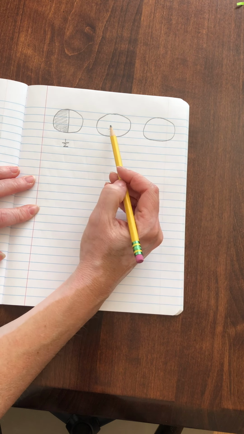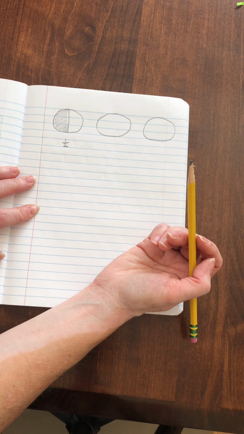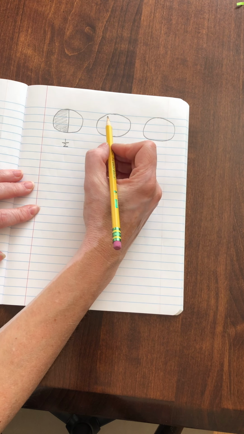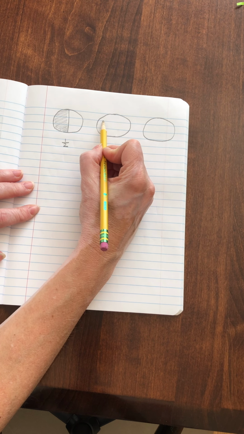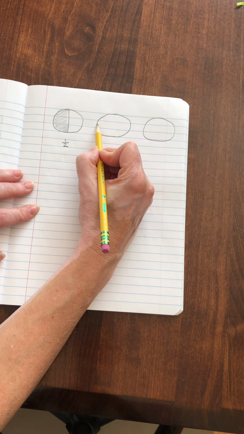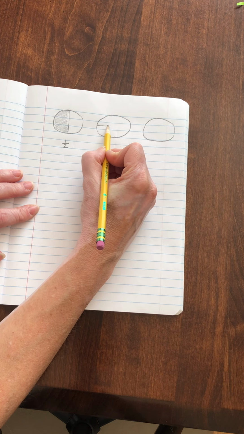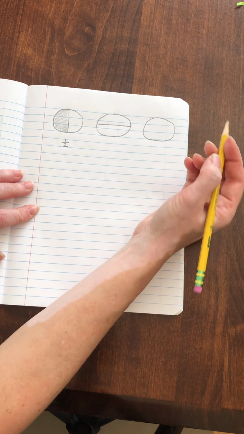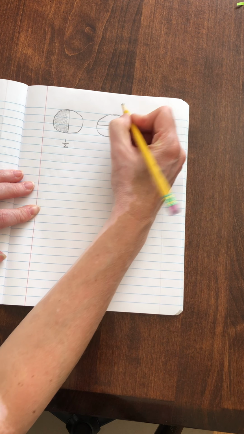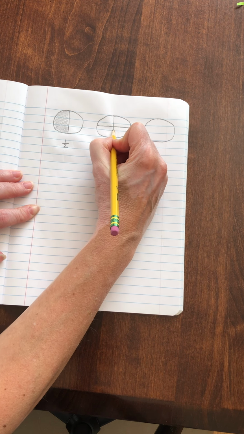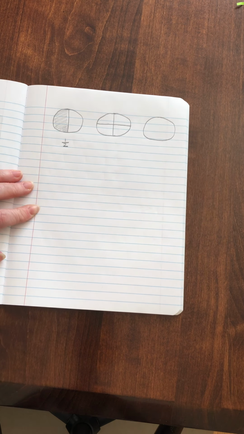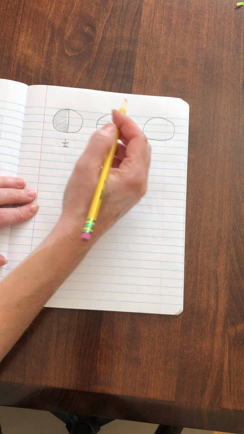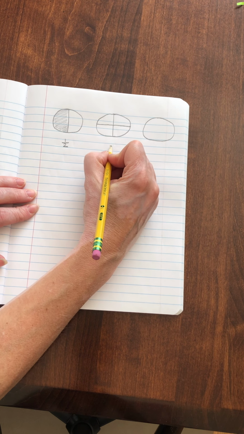Okay. On this second circle, I want you to cut it into 4 parts. I want you to take one line and I want you to cut right in between these 2 blue lines. You're going to go straight across in between the 2 blue lines, just like mine is. Do it there. And then make another line from top to bottom, right in the center of the circle. How many parts do you have now? Yes, you have cut your pie into 4 parts.